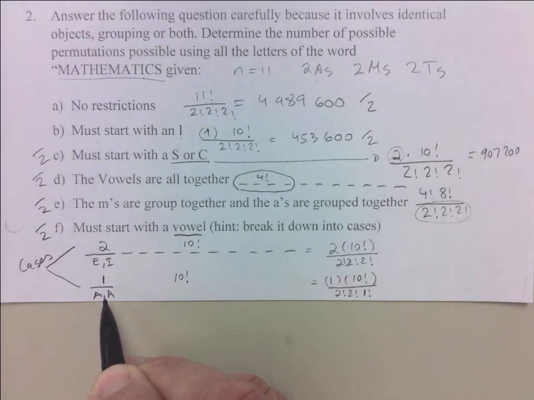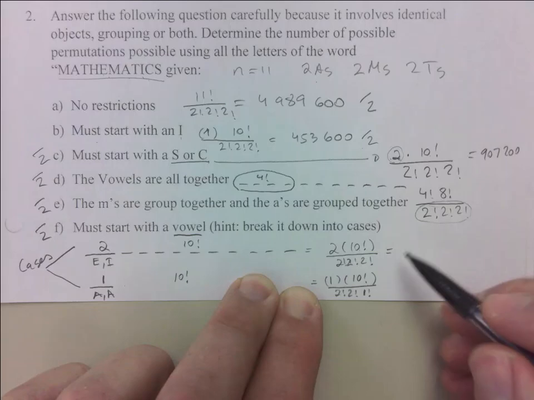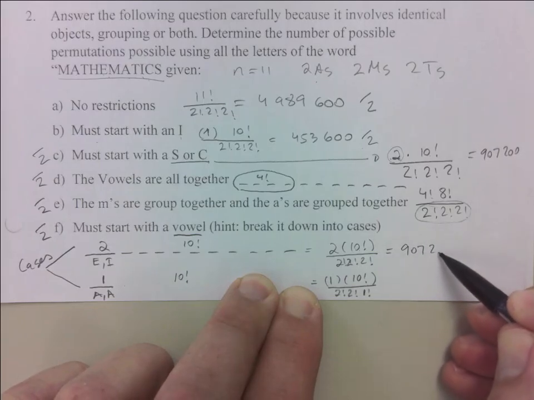Again, don't panic over these ones too much. I would like you to follow through with this. But if you do this one here, this one gives you 907,200.